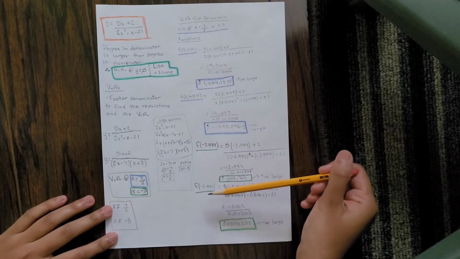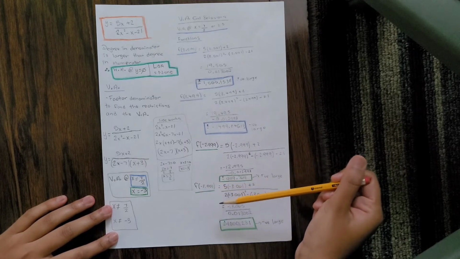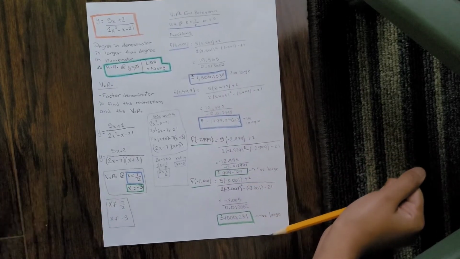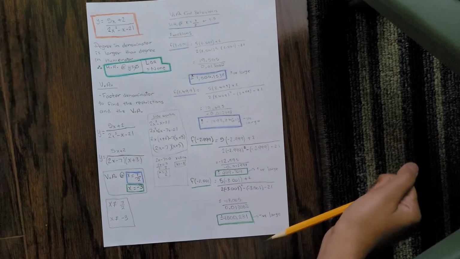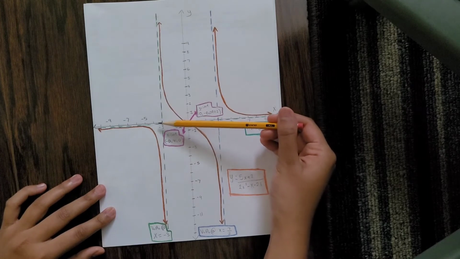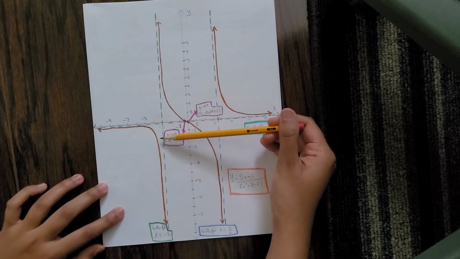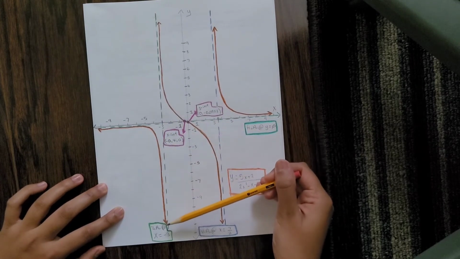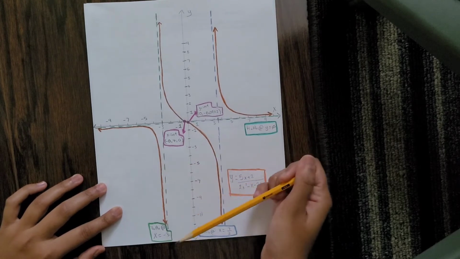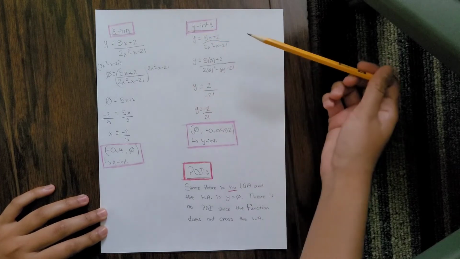When I subtracted 0.001 from our asymptote and subbed that value into the function, I got a very, very large negative number. This tells us that when our x value is somewhere about here, our y value is really, really far down into the negative numbers, and this tells us that our graph goes in this direction. Now we move on to finding the x and y intercepts.